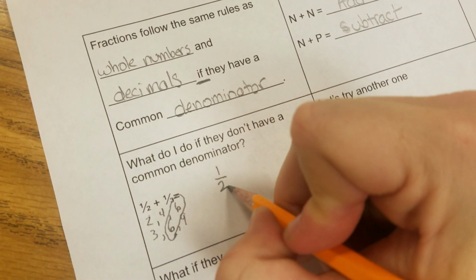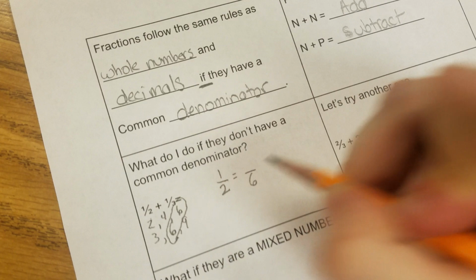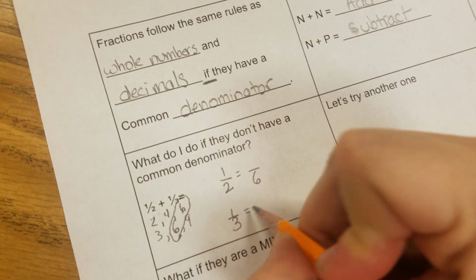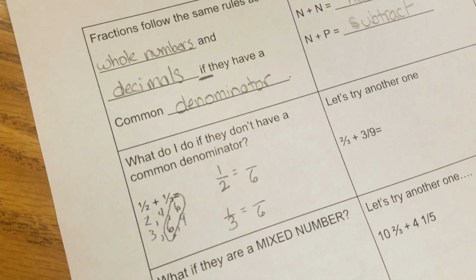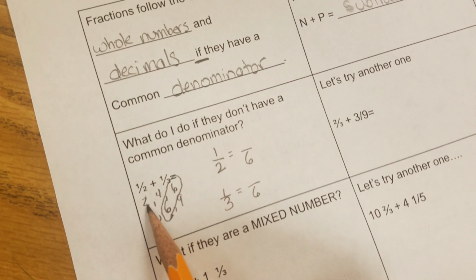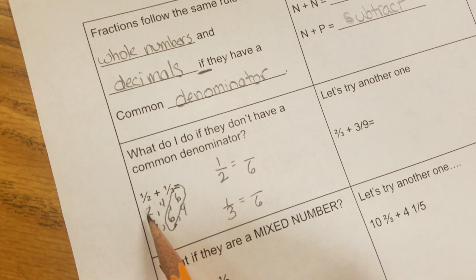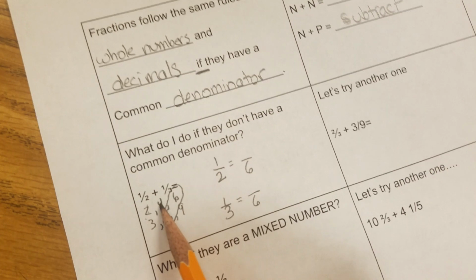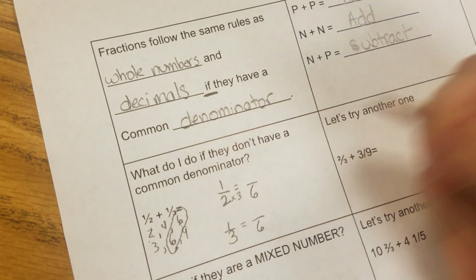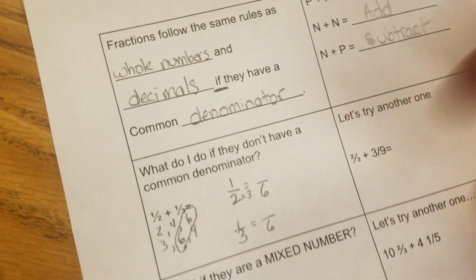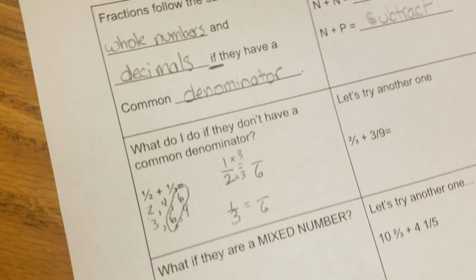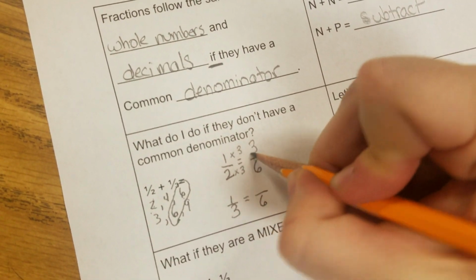So let's rewrite it over here. Instead of 1/2, I'm going to make it have a denominator of 6. Instead of 1/3, I'm going to have it be a denominator of 6. And you're like, Miss D, how do I know how to change this? Look where you counted. How many times did it take you on this row to get to a 6? 1, 2, 3. That's why we're going to multiply by 3 here. 2 times 3 is 6. And whatever I do to the bottom, the denominator, I'm going to do to the top, which is the numerator. 1 times 3 is 3.